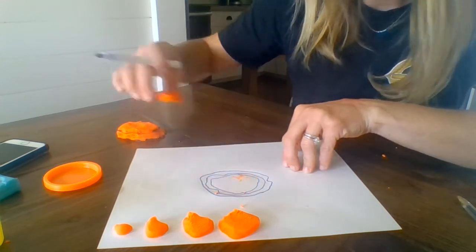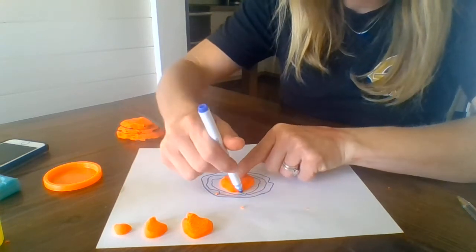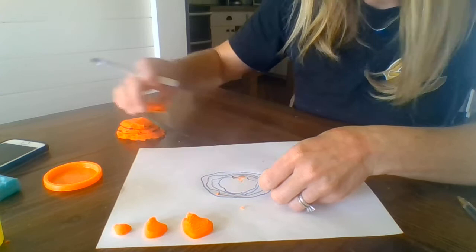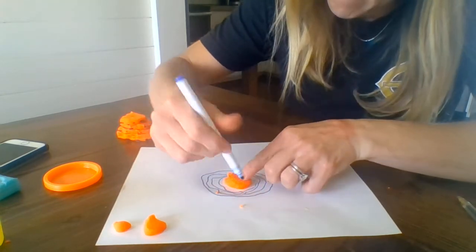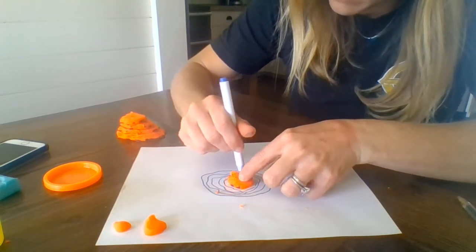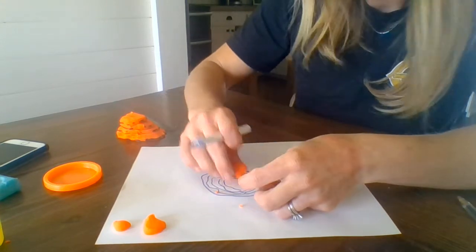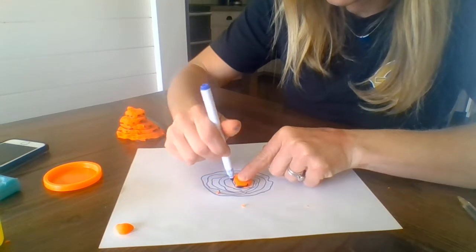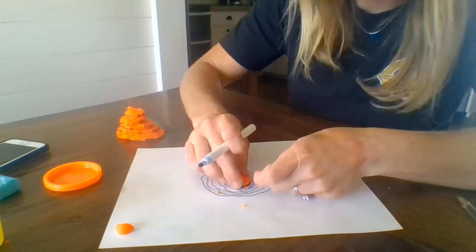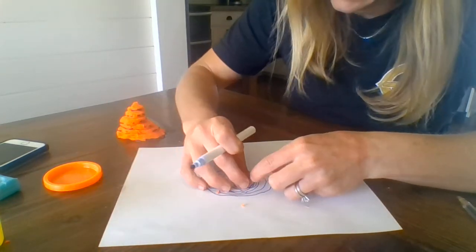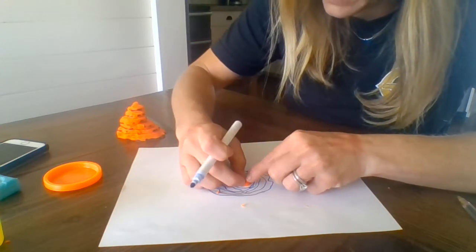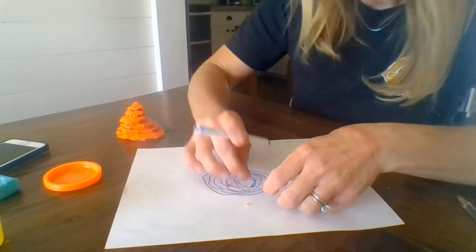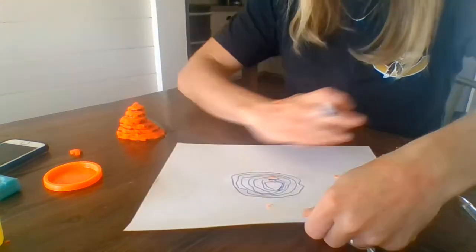Whoops. Okay, next one. So I'll speed up this next process. You know what I'm doing. I'm working my way up to the top of the mountain. It gets a little messy here with the Play-Doh. And the last one. Put it right there in the middle. Okay, so here's what I ended up with.